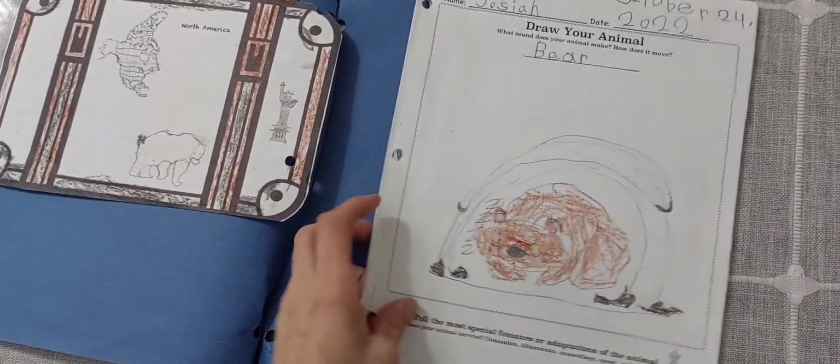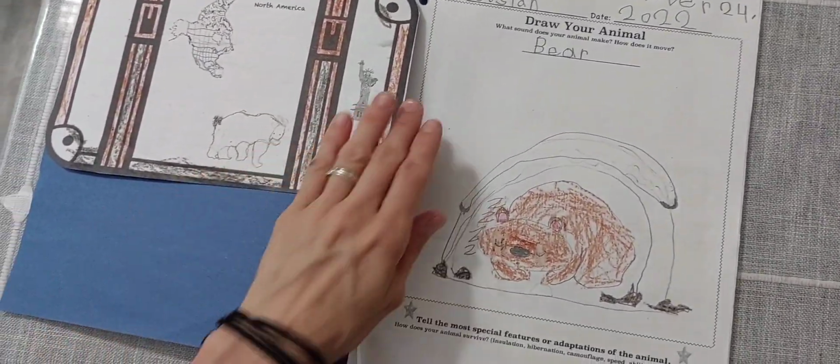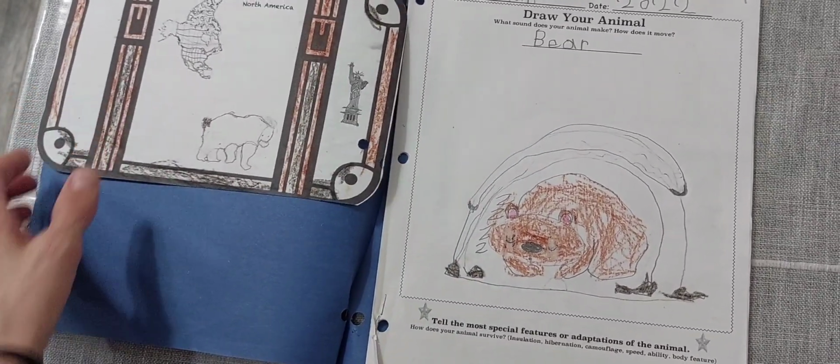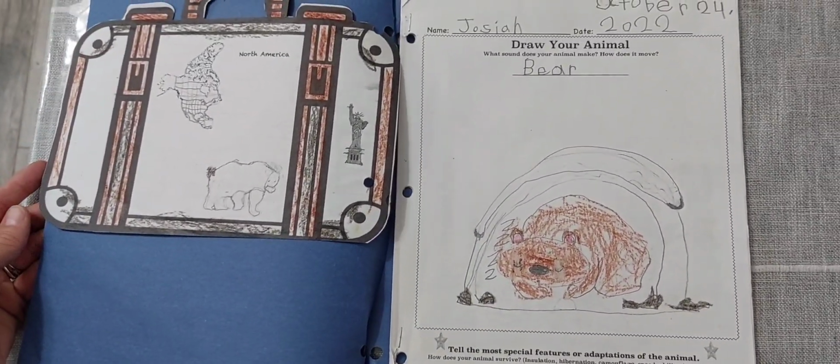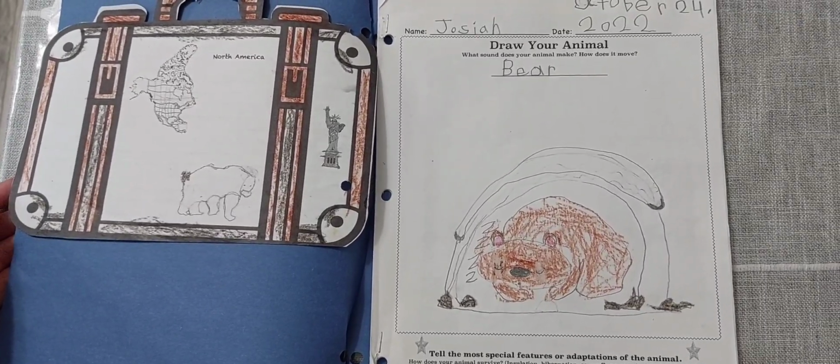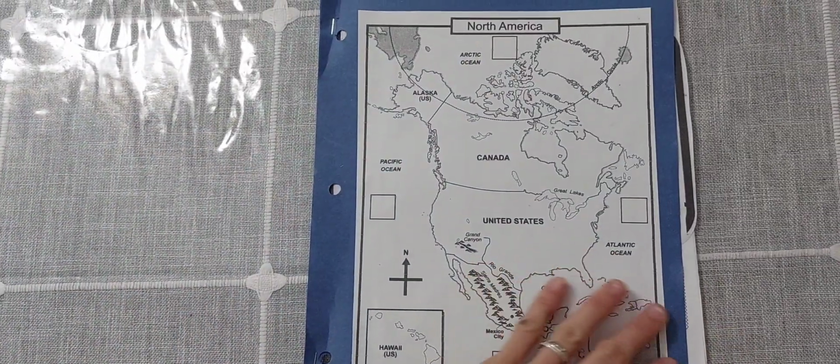And so then you make a little book about the continent, and of course you can include other things if you learn about the people, or you have flags from countries you specifically learned about, anything like that you want to include, artwork.